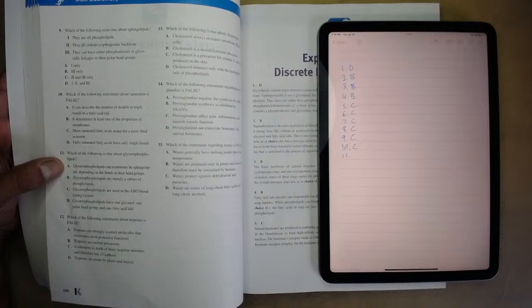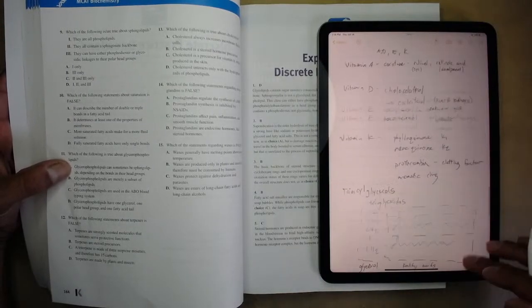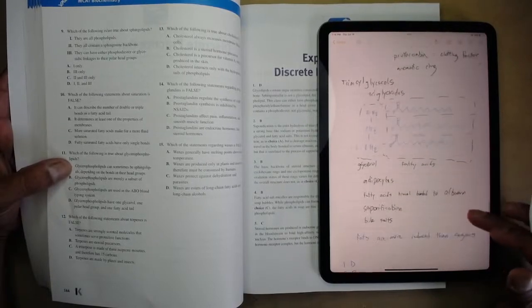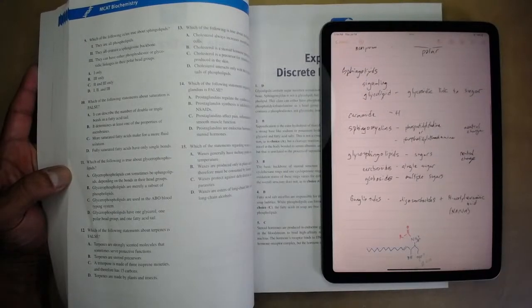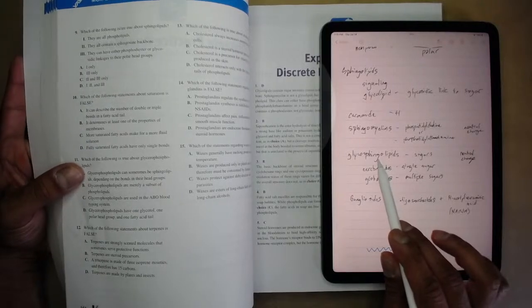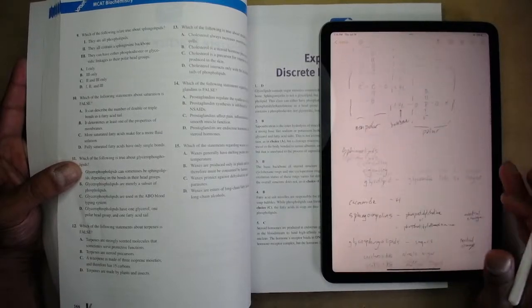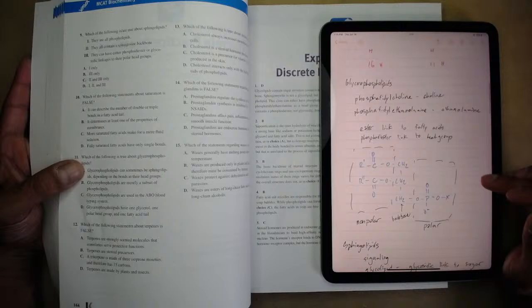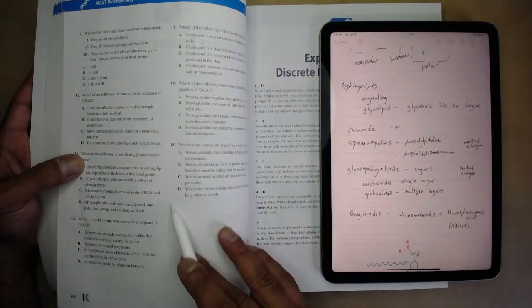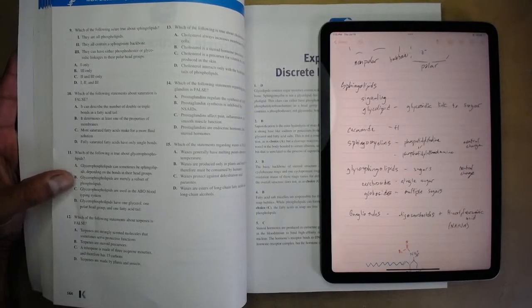11. Which of the following is true about glycerophospholipids? Glycerophospholipids can sometimes be sphingolipids. Yes. Depending on the bonds in their head groups. What is glycerophospholipid? Glycosphingolipid is the same thing as glycerophospholipid or no? So they're the sphingomyelins, are glycerophospholipids. Glycerophospholipids can sometimes be sphingolipids depending on the bonds in their head groups. Glycerophospholipids are merely a subset of phospholipids. I think that is true.